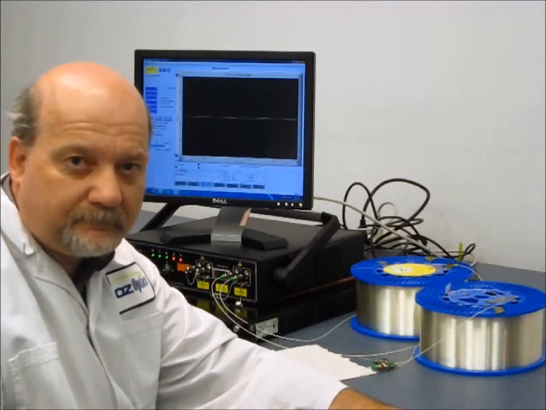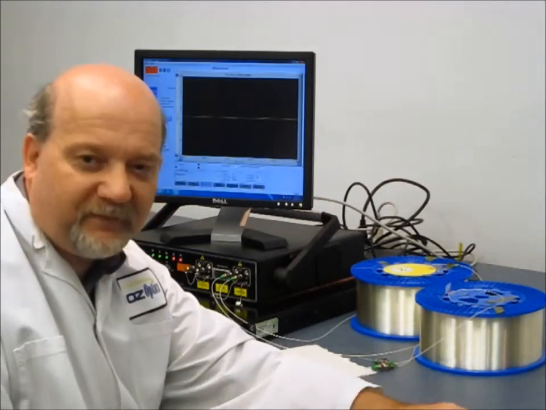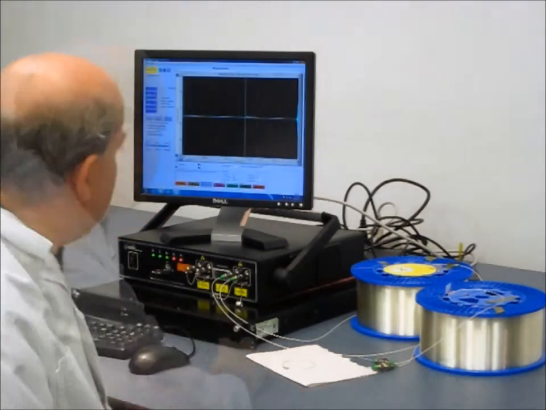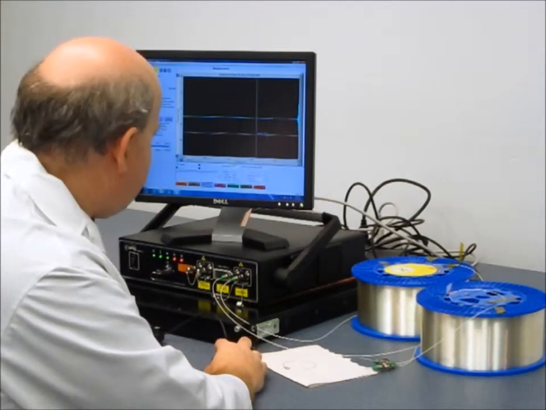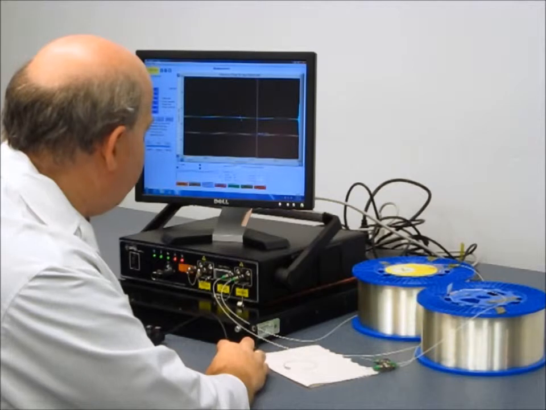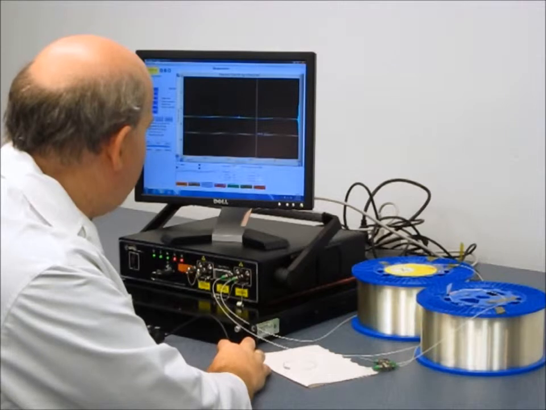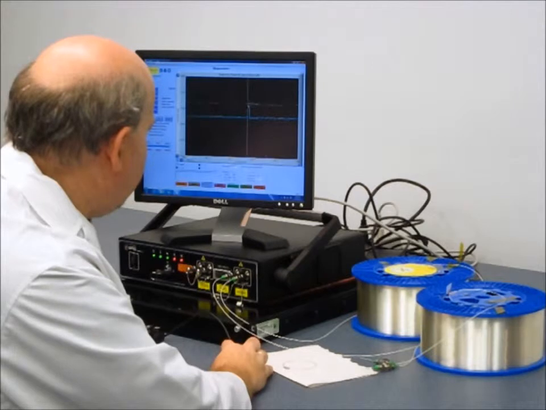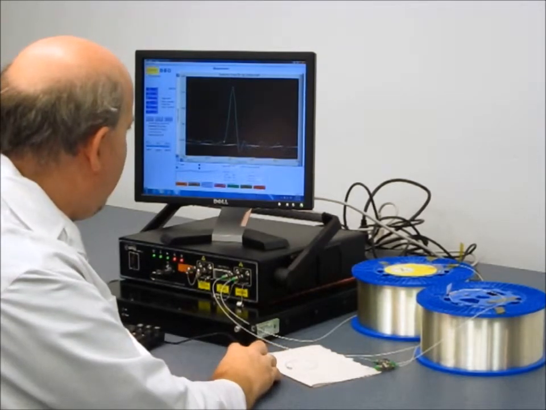76% of the way there. 87% of the way there. And we have data. So now that we have the data, we can analyze it. If you look carefully in the center of the screen, there's a small blip. And if we engage the zoom, we can zoom in on this region. There's our spike right there.